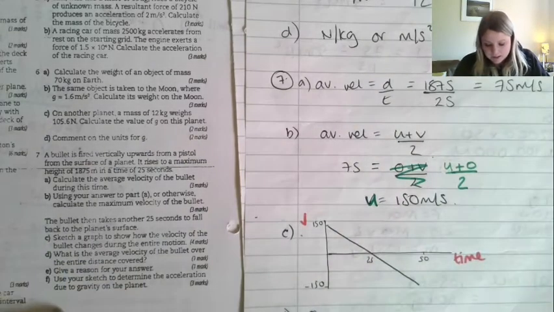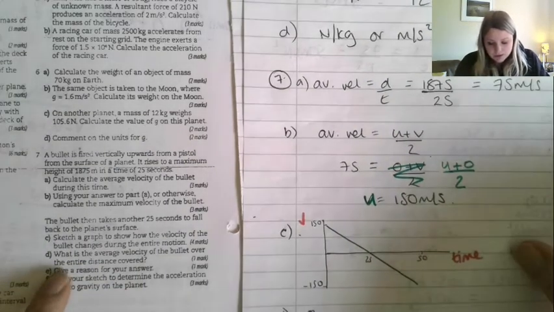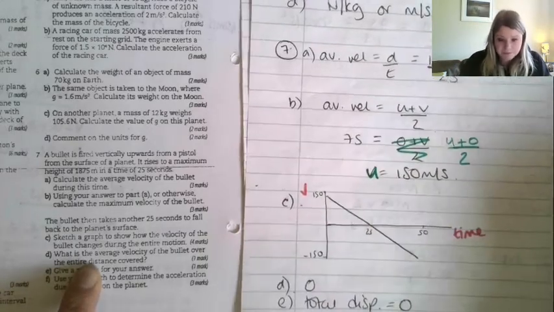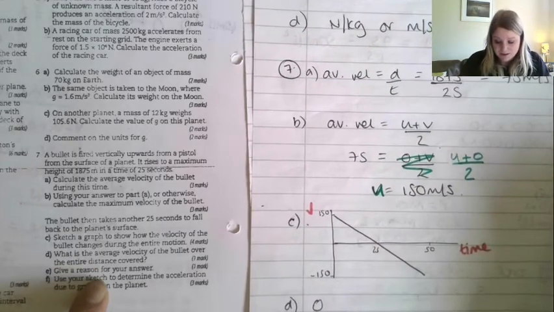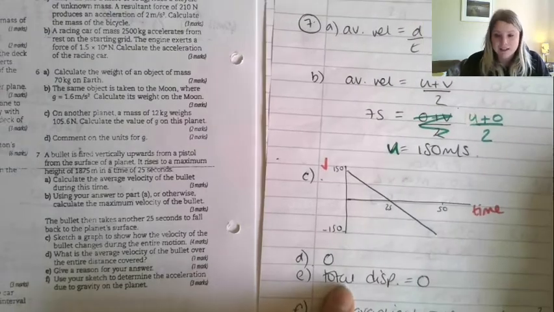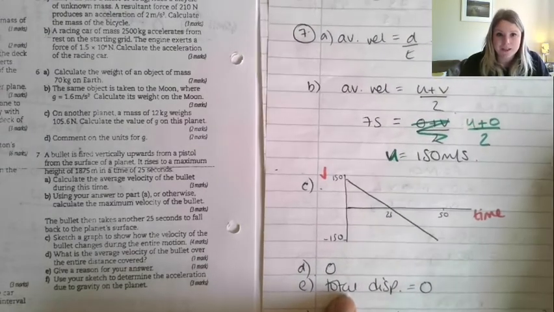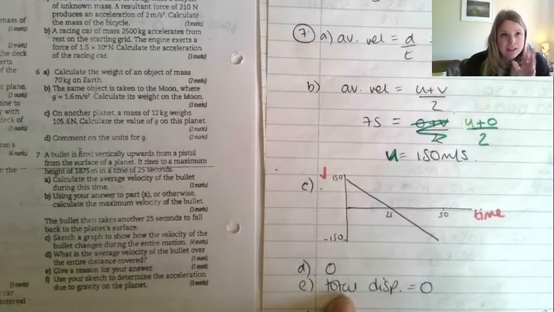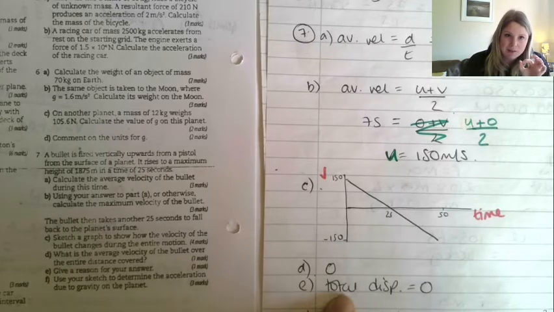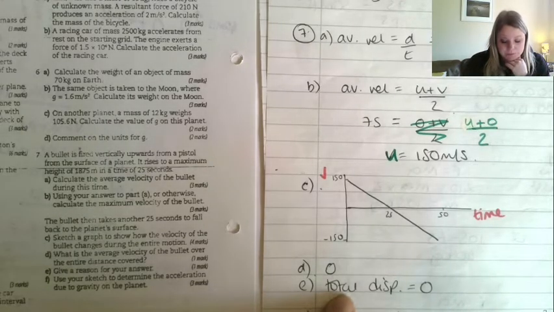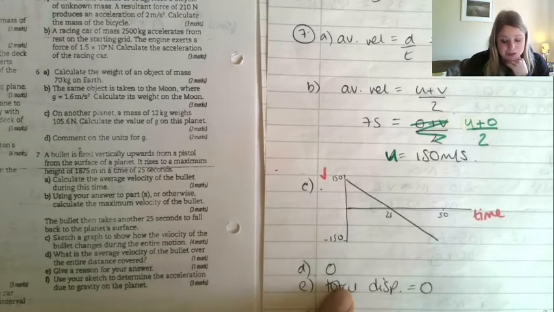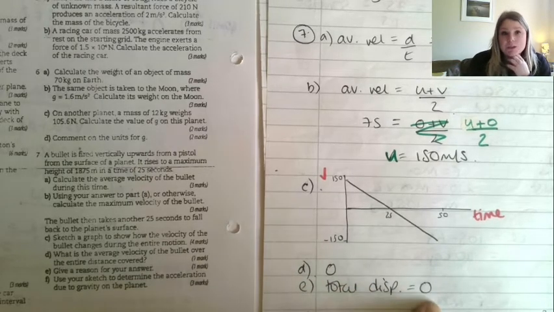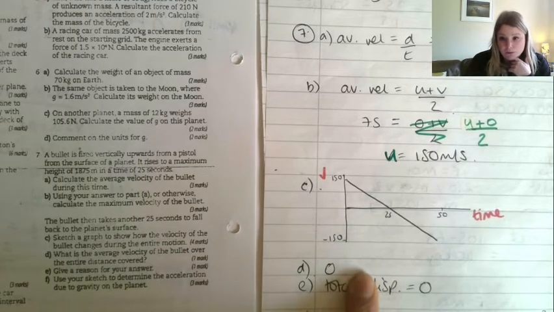Okay, D. What is the average velocity of the bullet over the entire distance covered? Well, you can see my answer there is 0. And the reason for that is because the total displacement is 0. It ends up back where it started. So if you think about the average velocity, it is the total displacement divided by the total time. Well, its displacement is 0. So if you divide that by any number, you're going to end up with 0. So because it's ended up back where it started, its displacement is 0, which means its average velocity is 0.